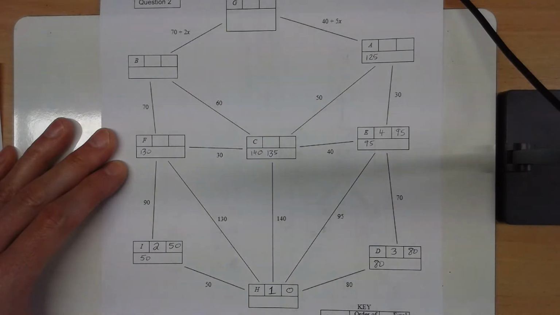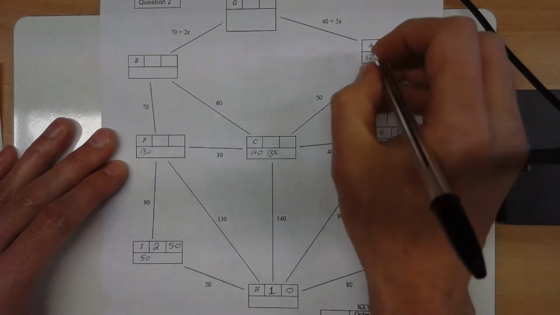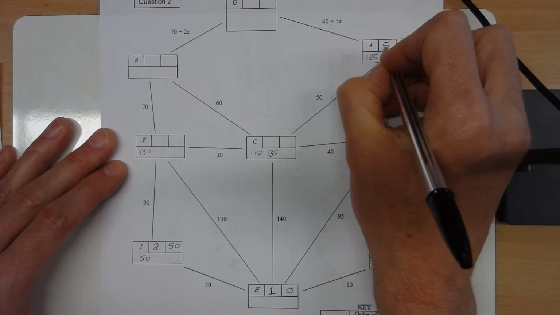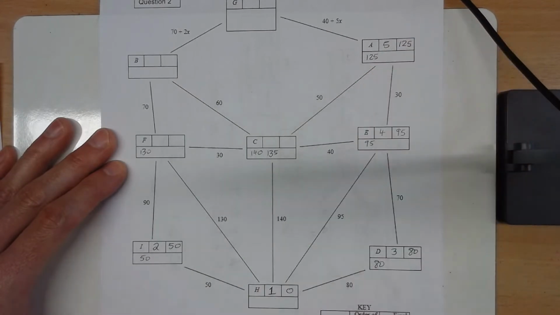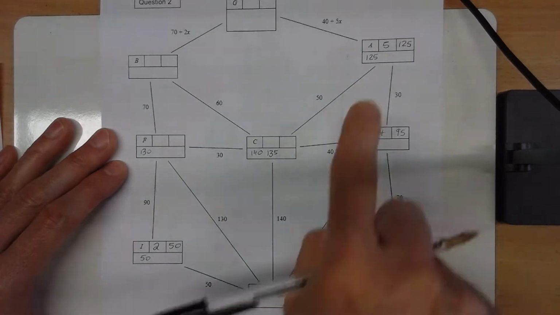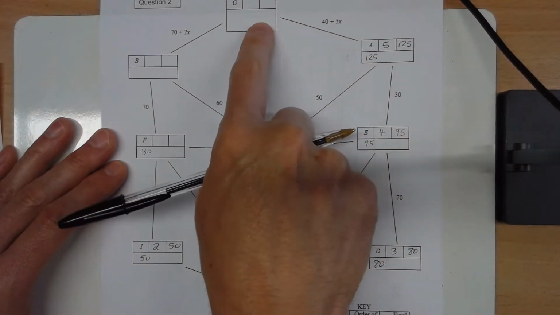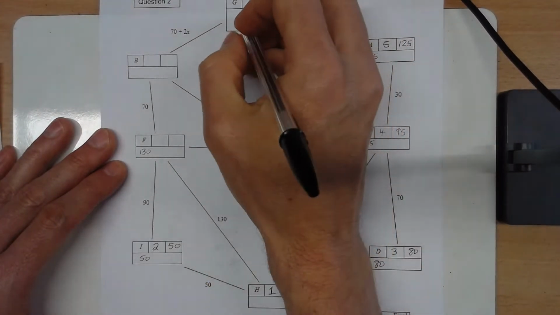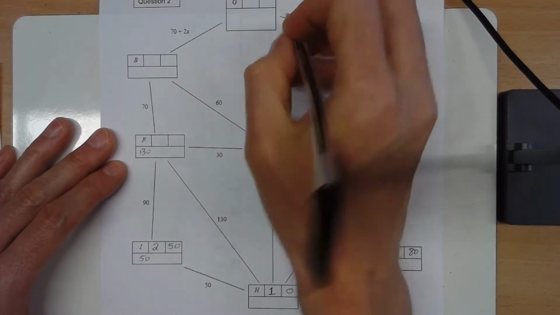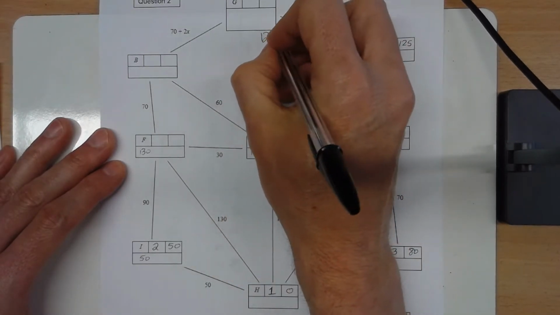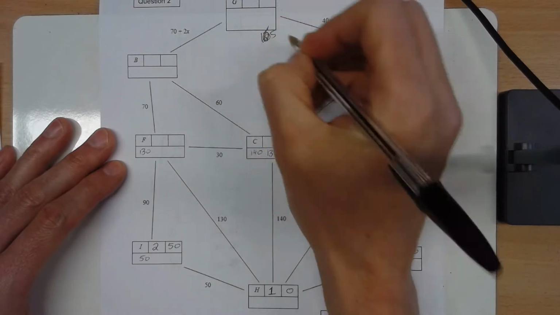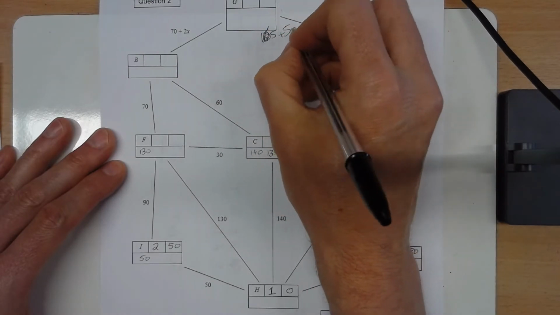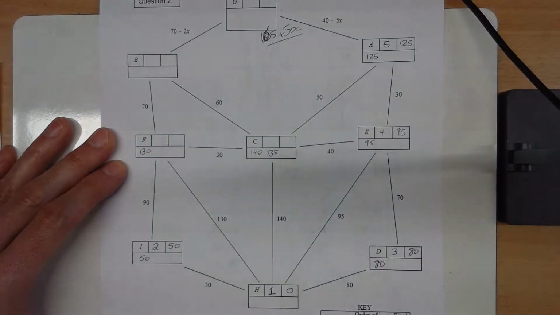So the fifth one we'll label, well, actually, that is the fifth one. So that one there at 125, that's the shortest distance from H to A is 125. And then you could step to the finish there. So my first answer here, going this way, is that that's going to be 125 plus 40, so 165 plus 5x. That's the route via A.